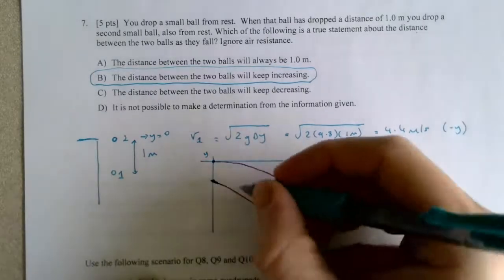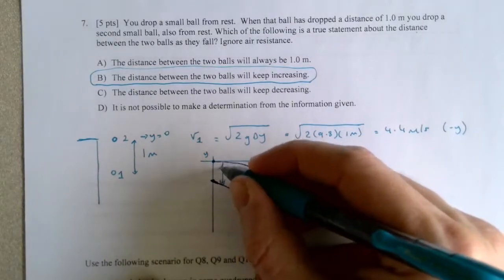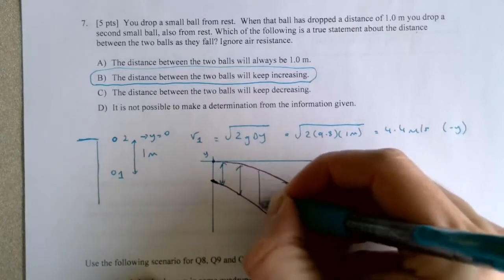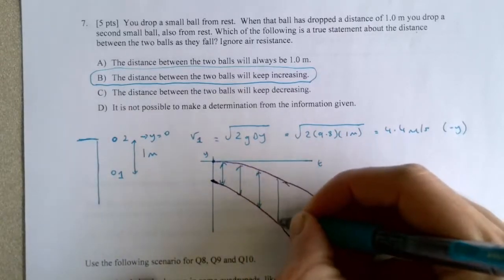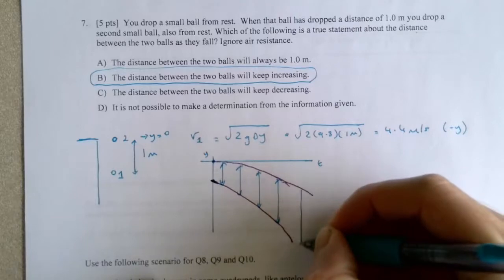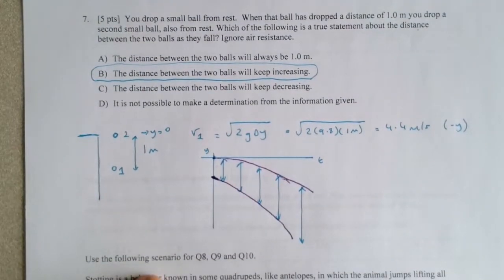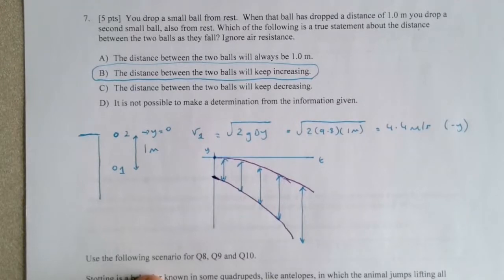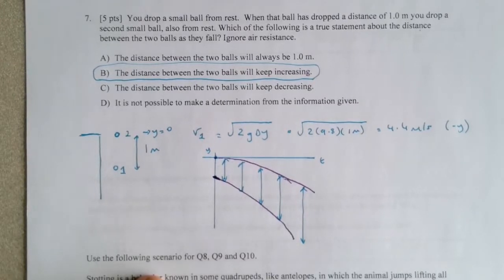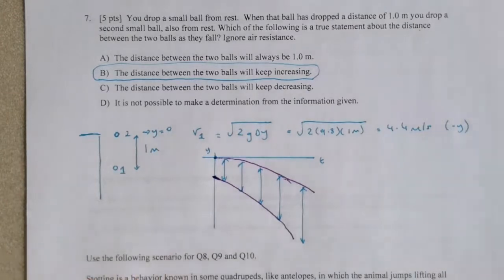What I'm trying to indicate is that the distance here of 1 meter gets larger and larger as time goes by. If you were to draw this accurately in Excel, this is what you would find: the spacing between the two balls has to keep increasing as time passes, due to the fact again that ball 1 is moving at greater velocity at all times once ball 2 has been dropped.